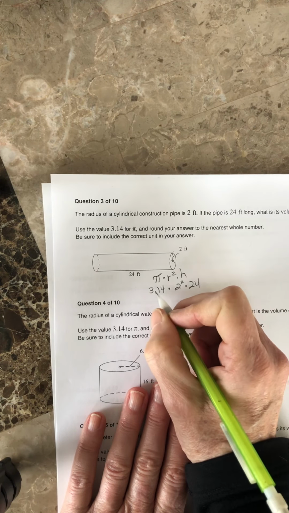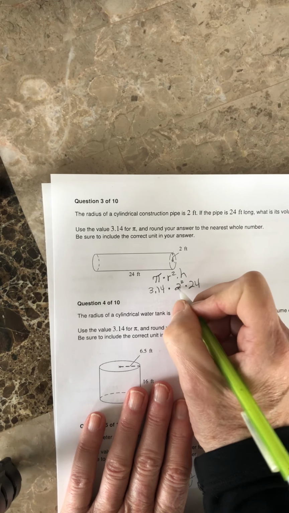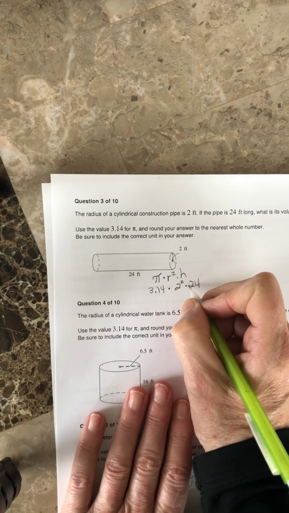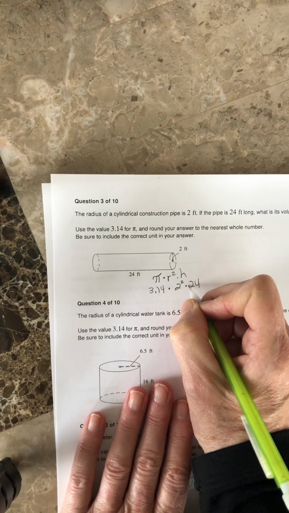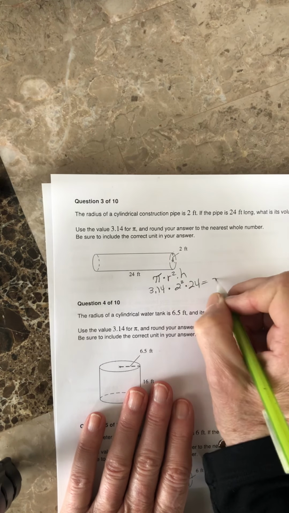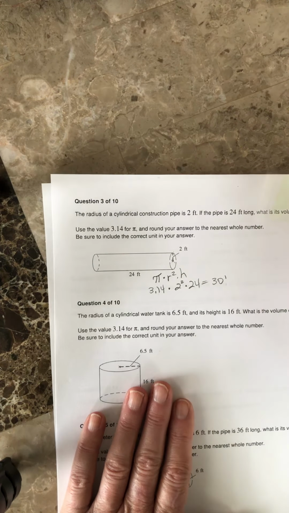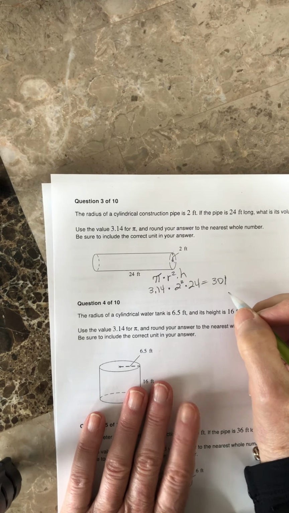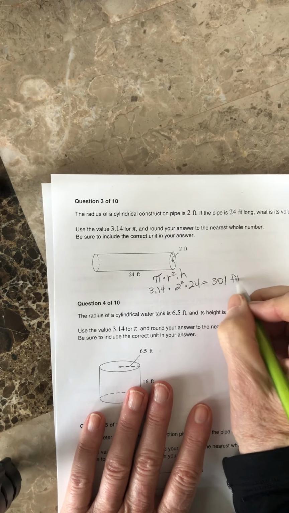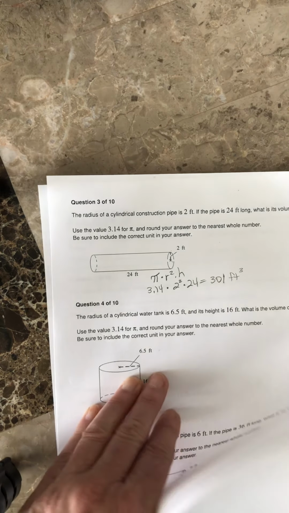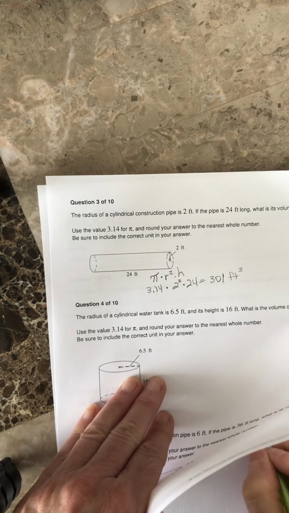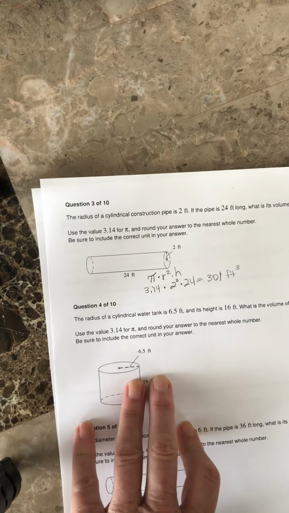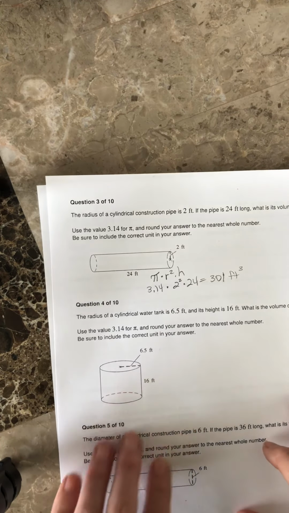That's 3.14 times 4 times 24, and rounded to the nearest whole number is going to equal 301. And what are the units? They are feet cubed. I'm not sure if I did feet cubed on the last one. I didn't. But just remember, everything is cubed. Okay? Next one.